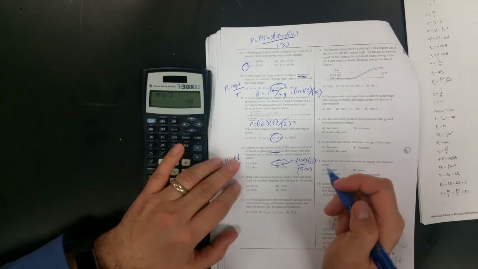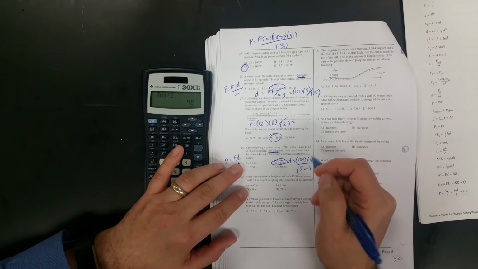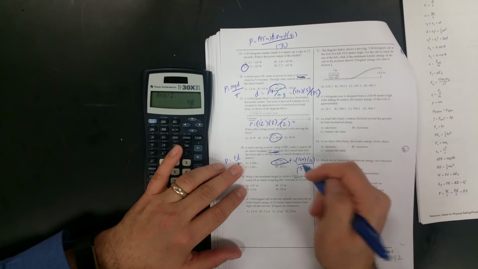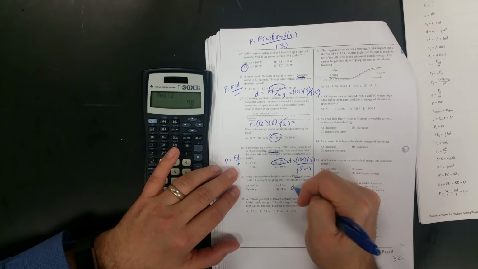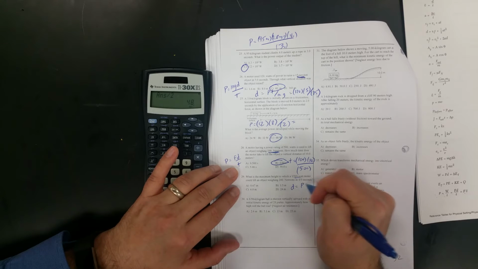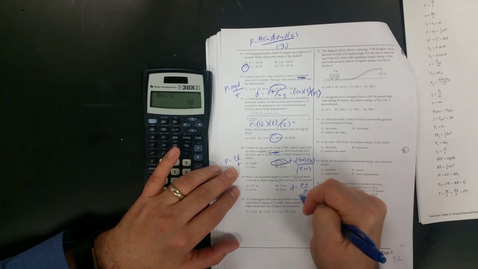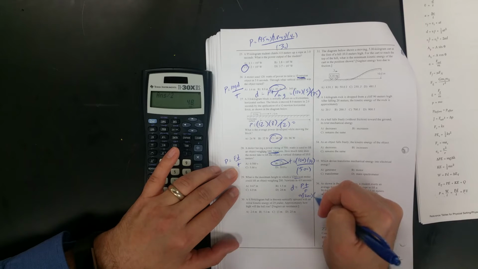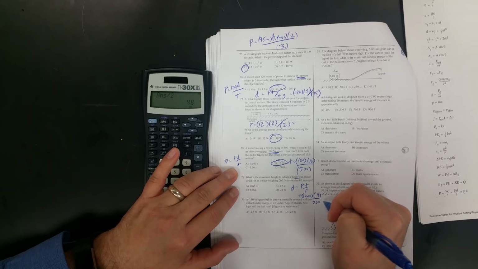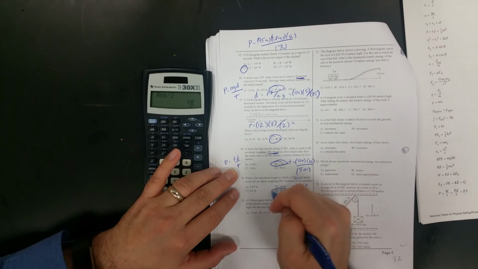What's the maximum height you could lift an object in 4 seconds? So maximum height is just a distance, right? We got a power question again, so distance is equal to power times time over force. So 1200 watts is the power times the time of 4 seconds divided by 200 newtons is the force. So you end up getting 1200 divided by 200 is 6. 6 times 4 is 24. Answer D.